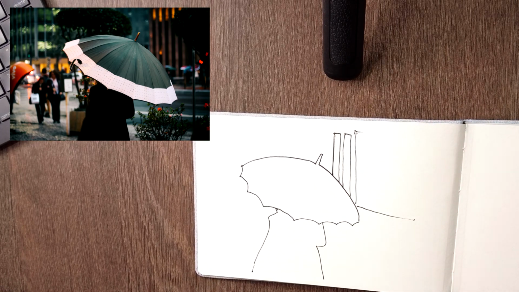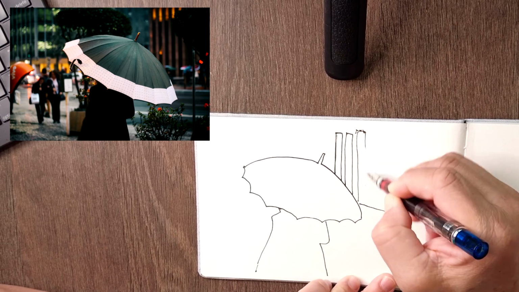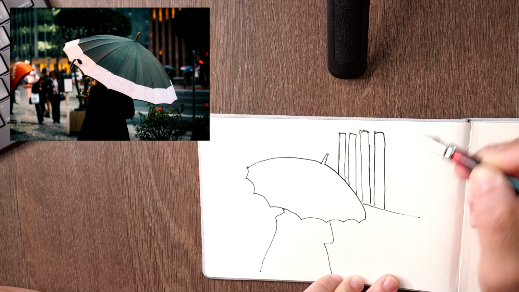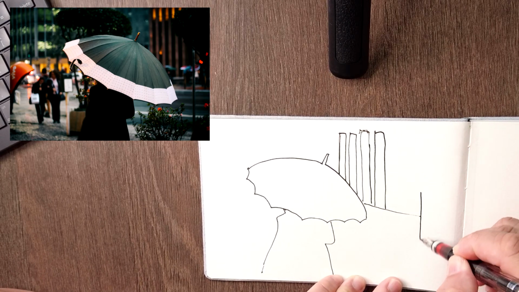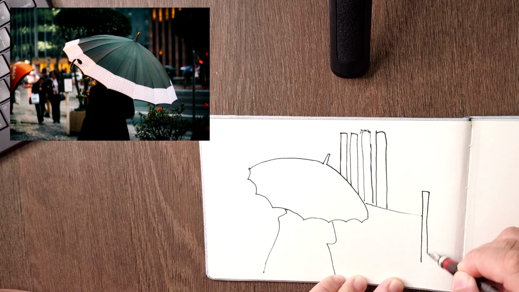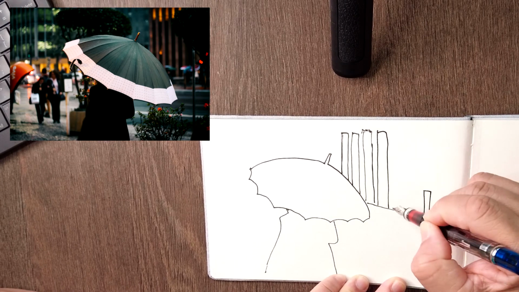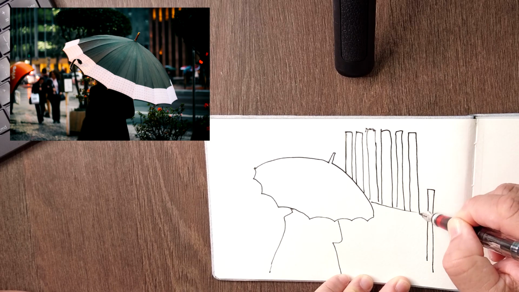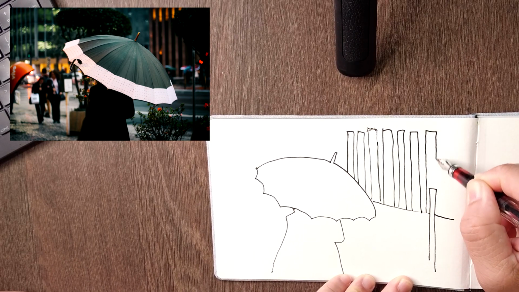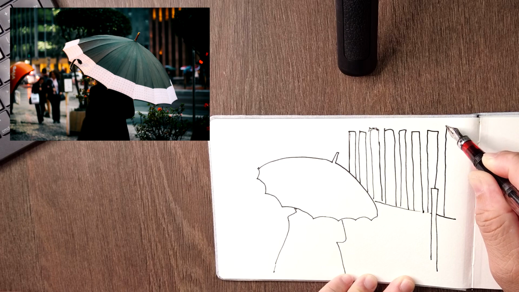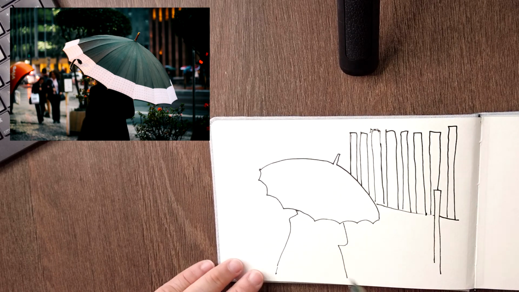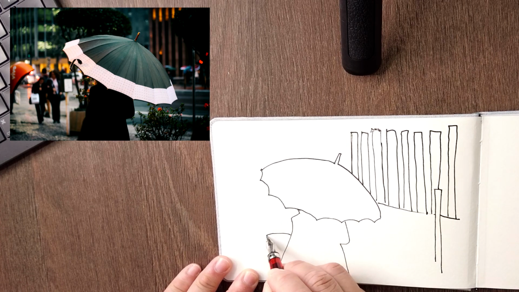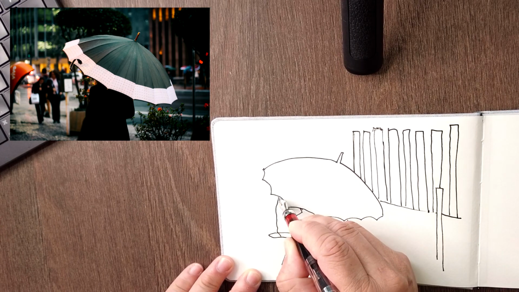I purposely slant the horizon, or the street line, a little bit more than I see, because like I said in one of my earlier videos, slanted lines are a lot more energetic and dynamic. You always want to contrast that against a vertical or perpendicular line, as in this case, the perpendicular bars on the right-hand side. That gives a sense of depth, because now your eyes will see the umbrella being way in front of the bars. The bars are way at the back.